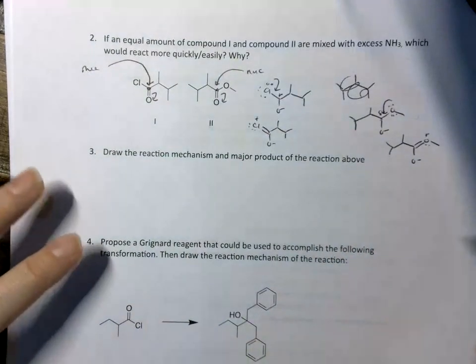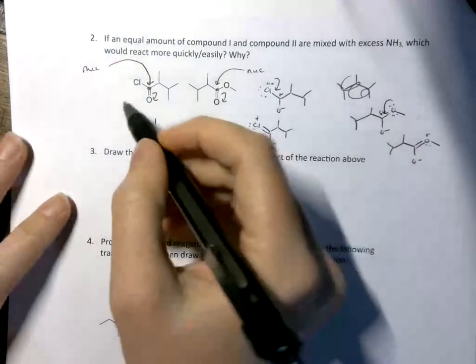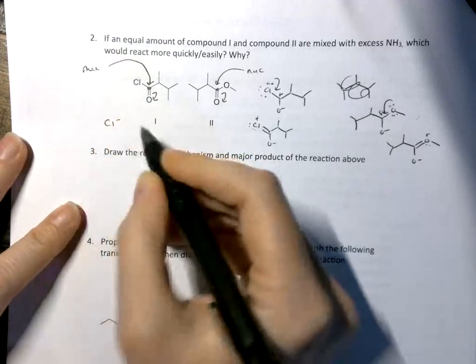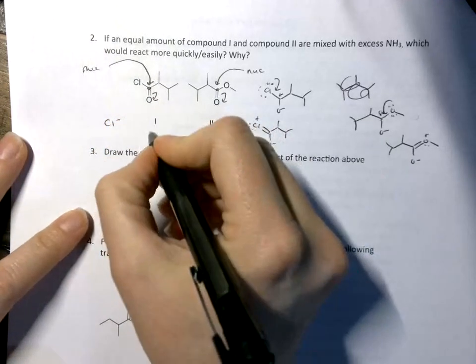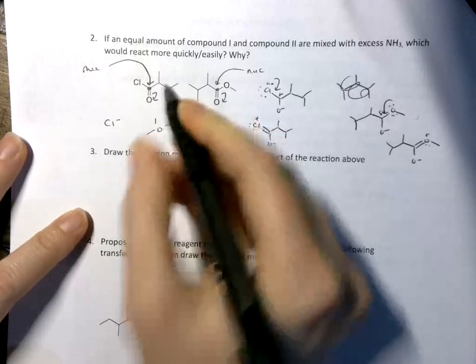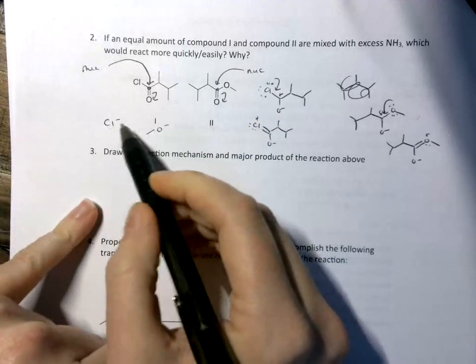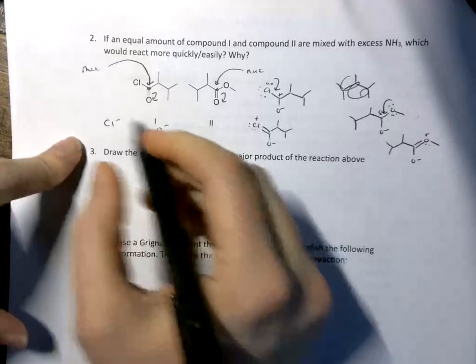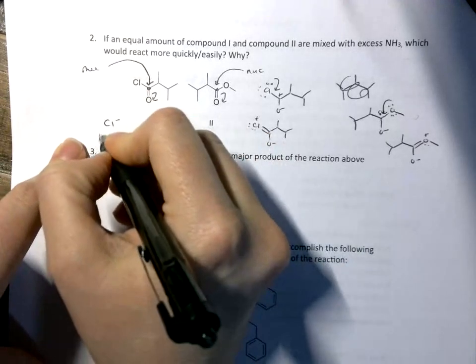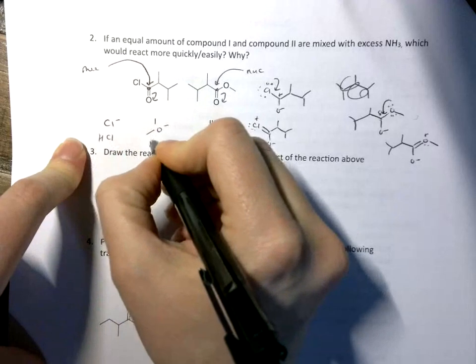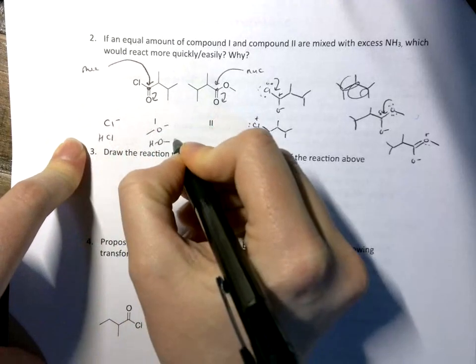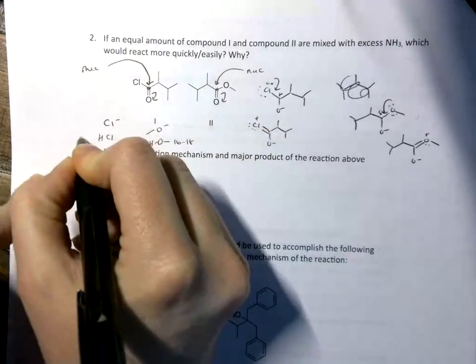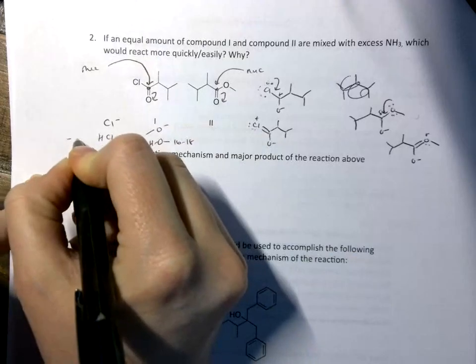Then the other thing is the leaving group, is that chlorine is better and happier as a Cl minus. It's a weaker base, which means it's a more stable leaving group than the CH3O minus. And the way you can know that is you can look at the pKa of their conjugate acids. So the pKa of this is 16 to 18, while the pKa of this is, I think, negative something.